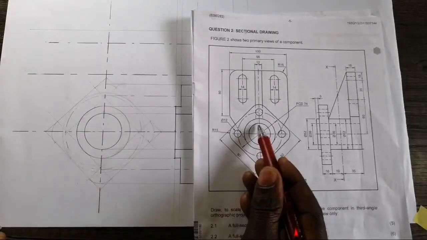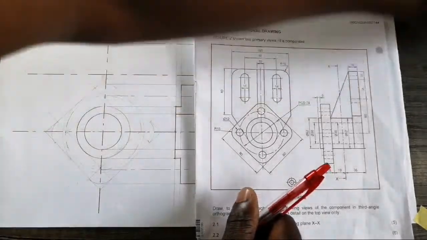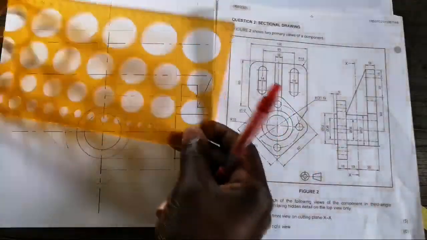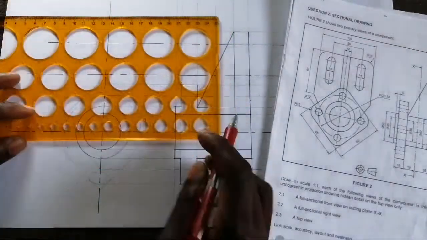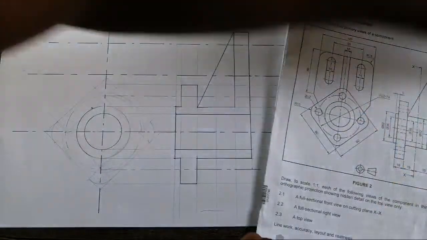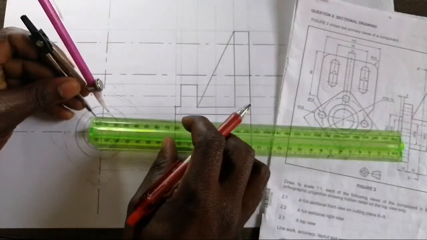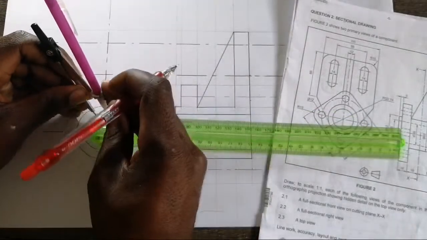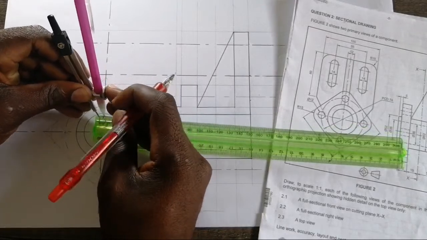Remember that within the circumference circle. So diameter 12, take your stencil ruler. Diameter 12 is this one. So this one is not going to be effective. Diameter 12 divided by 2, how much are you getting? 6 millimeter, isn't it?